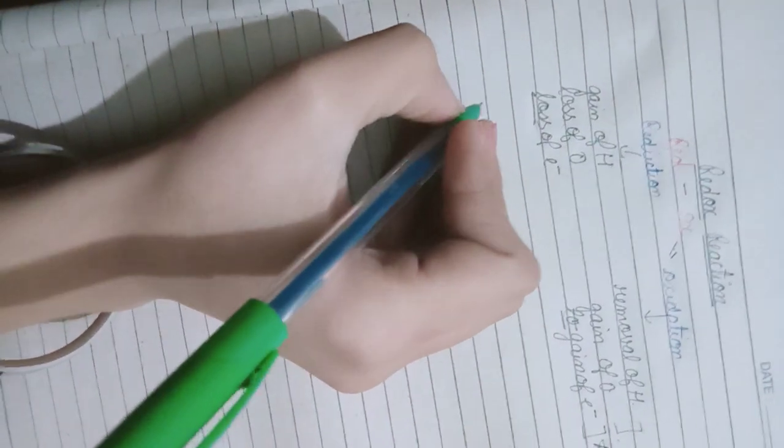Now, some people don't even know what electrons are, or what loss of electrons is. So let's start. You should know about the valence electrons, that is valency.